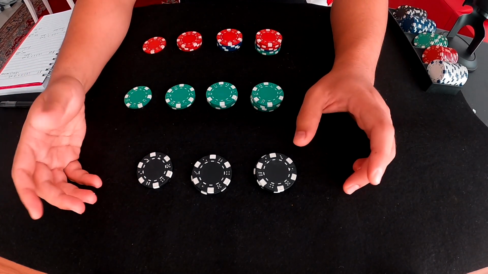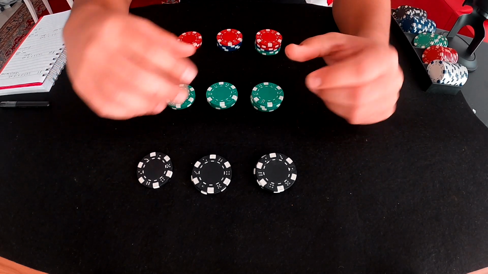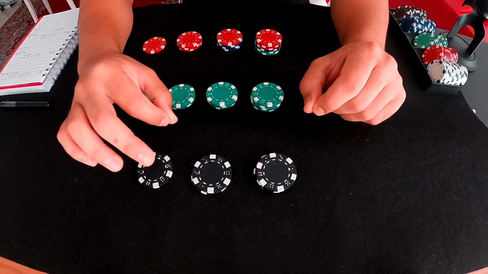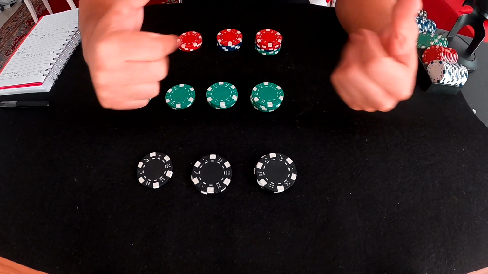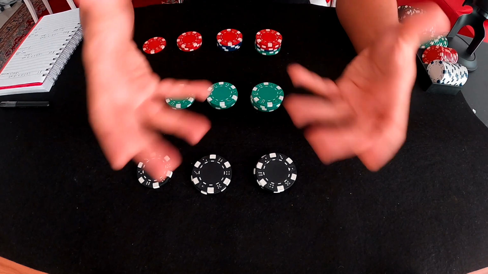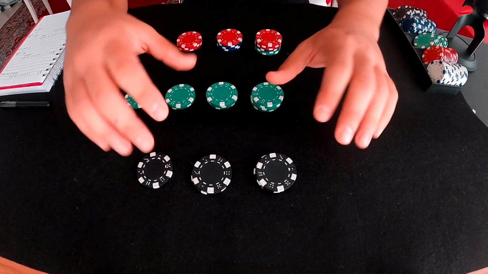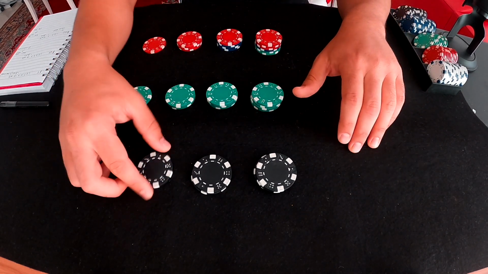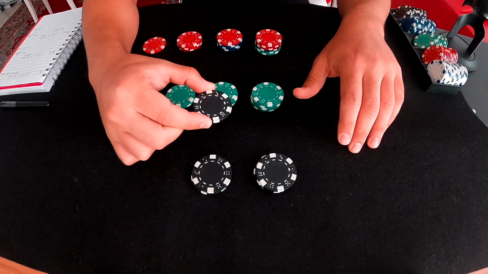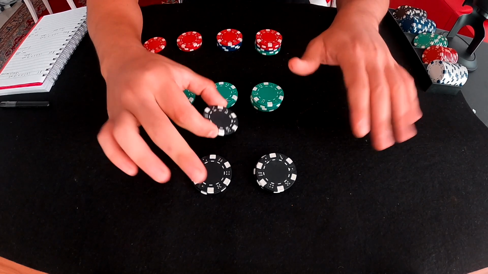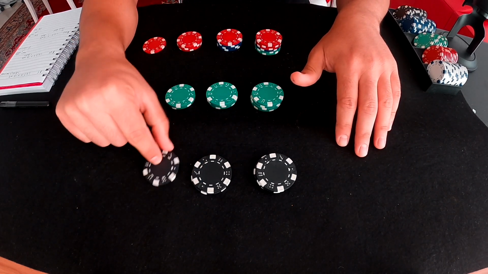Number one, determine what unit size you're comfortable with. What is your unit size? Some people's unit size is $25, $50, $100. Now let's take me as an example. Like I said, me personally, I use $100 units. I'm super comfortable using $100 units.